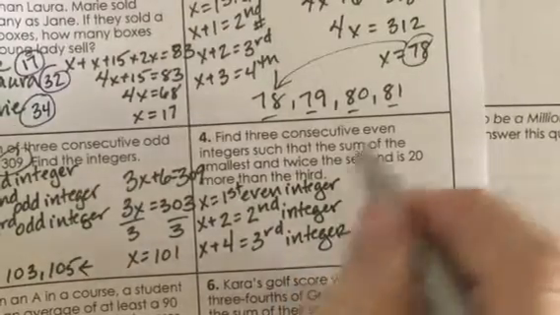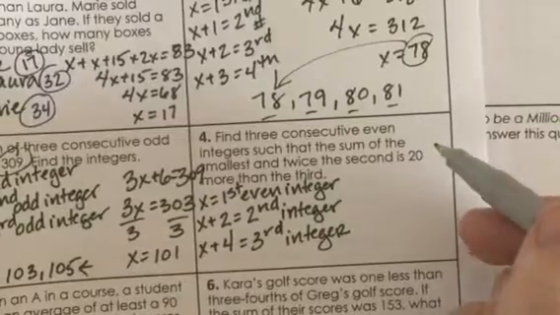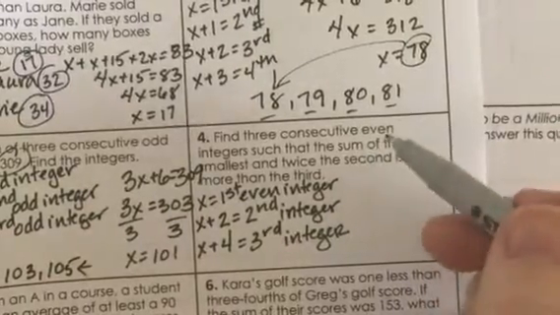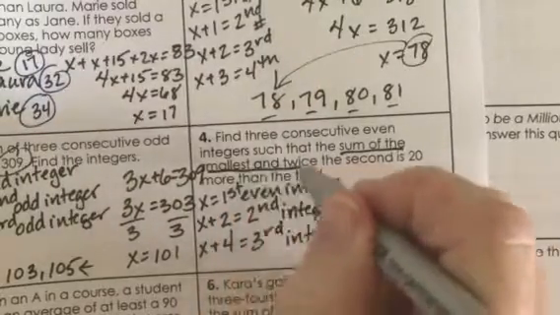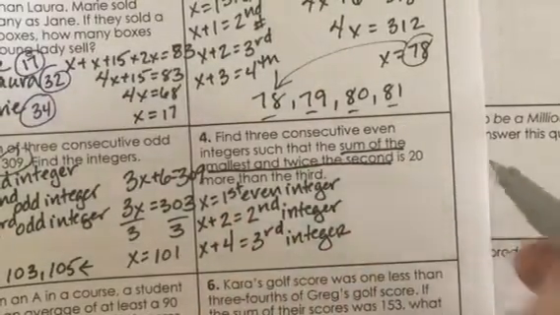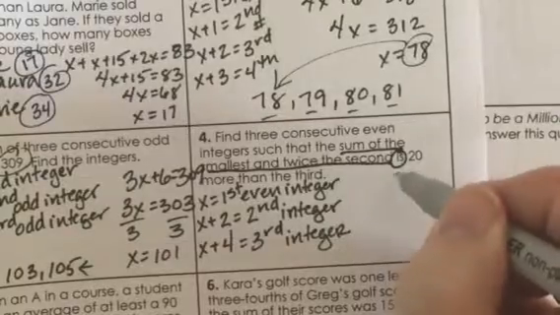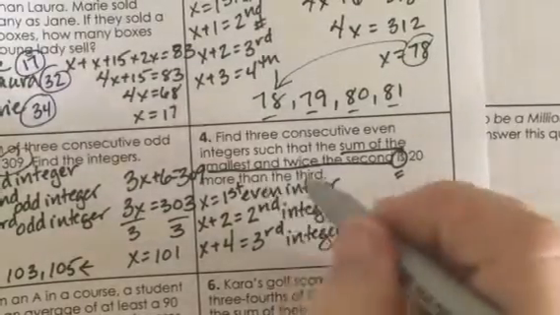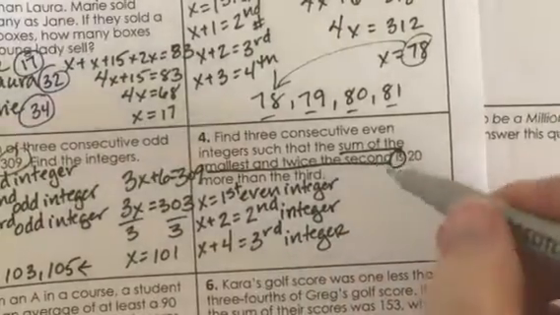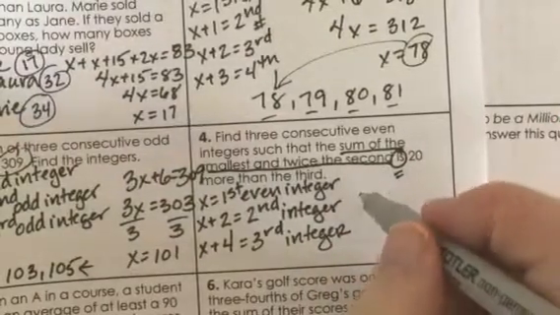Now this one doesn't want us to add up the integers. What it is asking for is the following condition. The sum of the smallest and twice the second is, I'm circling "is" because that's where the equal sign goes, 20 more than the third one. So I would set up my equation like this.